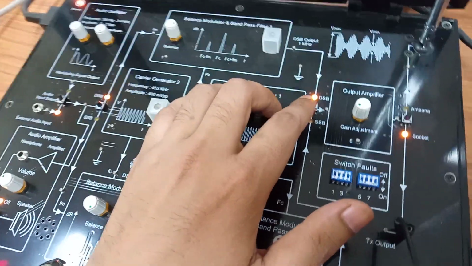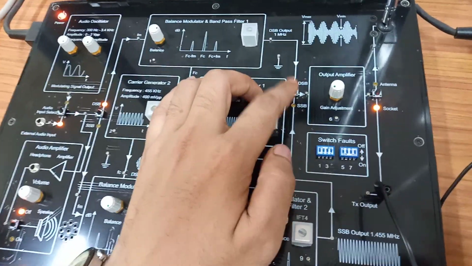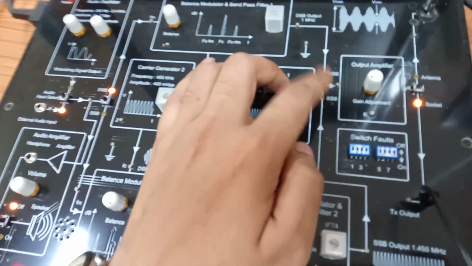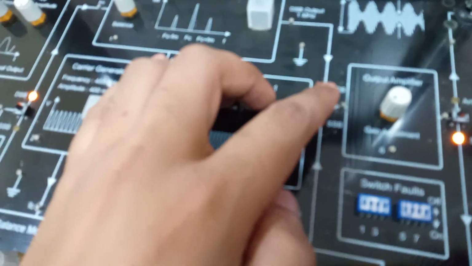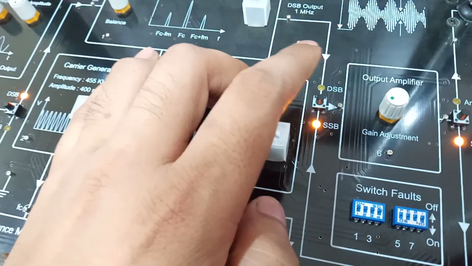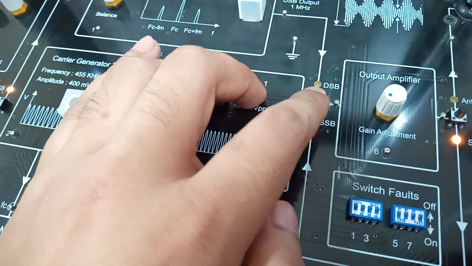Before it, you can see we are using either DSB or SSB. Today we are performing for double sideband, so I am using DSB. If I put it down, then it will become SSB. Yeah, you can see this.